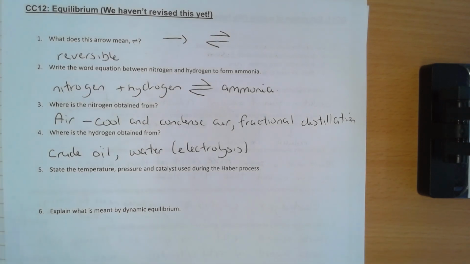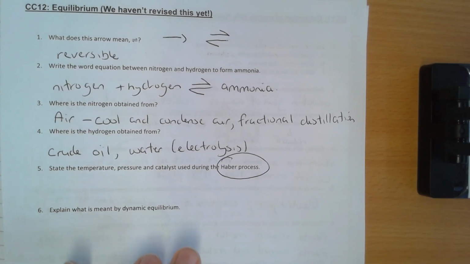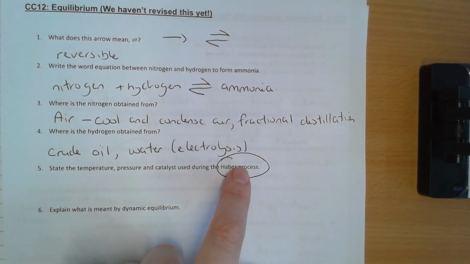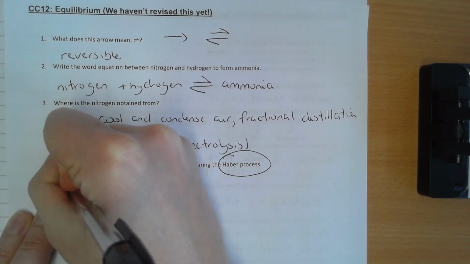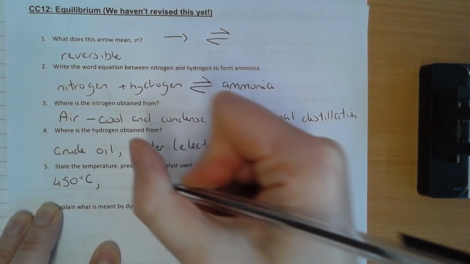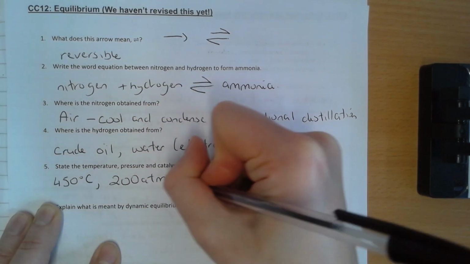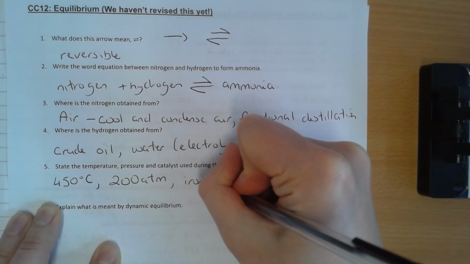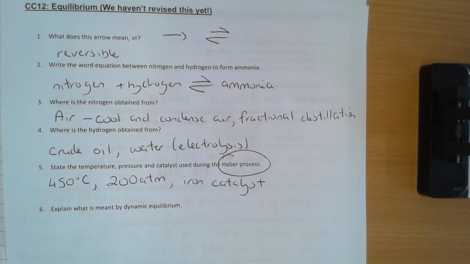And they do this in industry on a really large scale, and the reaction is called the Haber process, after the guy who came up with the reaction. And he realized that the best way of making ammonia was using a temperature of 450 degrees Celsius, a pressure of 200 atmospheres, and an iron catalyst.